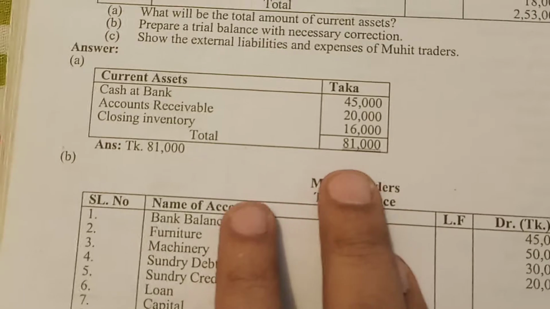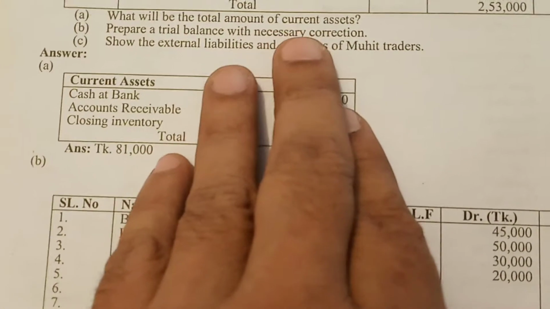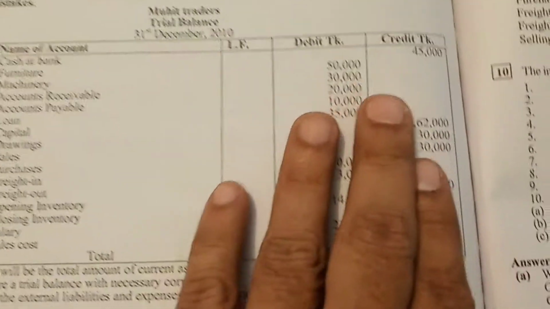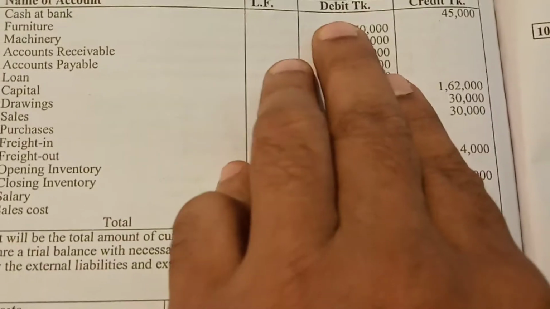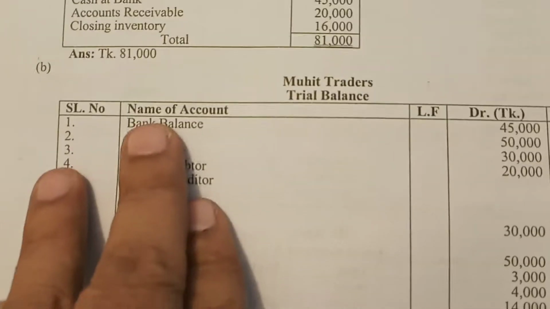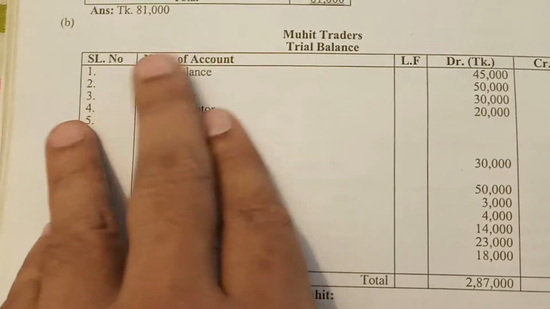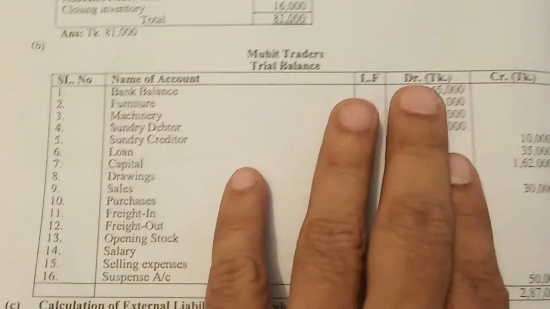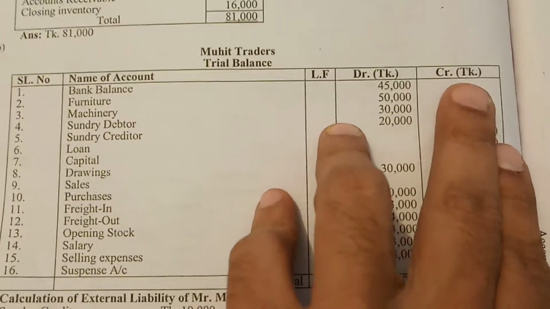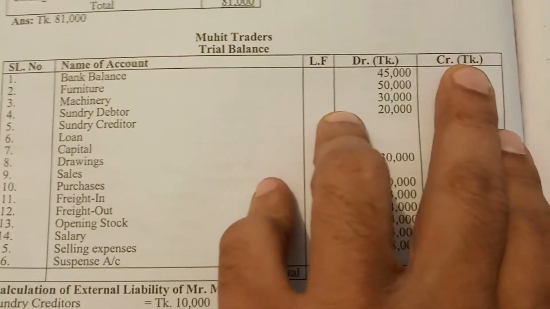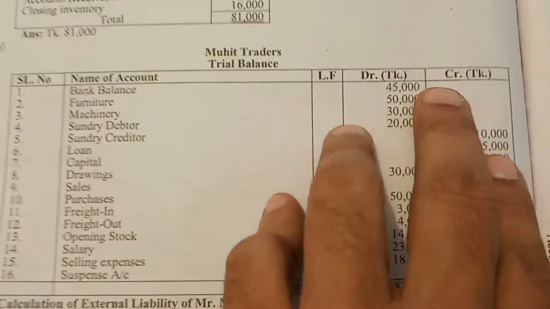Now number B, look at in here. It said to rectify or do the necessary correction for this wrong trial balance. So look at the cash at bank, the first one in here, this one in the credit side, it has to be in the debit side. When you do the correction, look at the diagram. First one is the serial number, then the name of the account, then LF, then debit, or simply you can write down DR, and the last one credit, and the amount. If you have the pound, if you have the dollar, give the dollar symbol, or just simply tag whatever is written in the question.